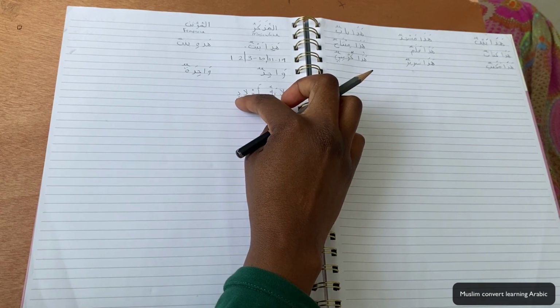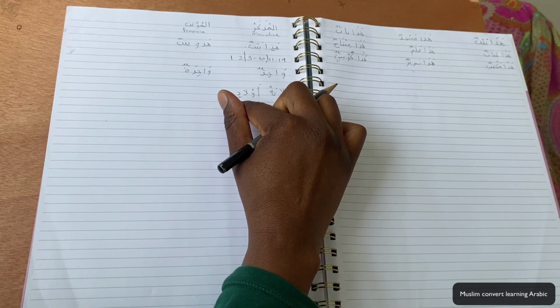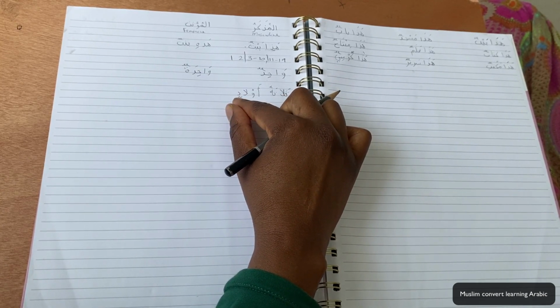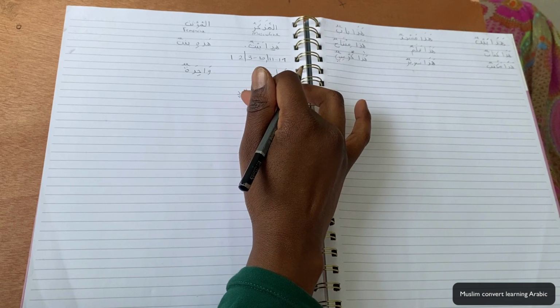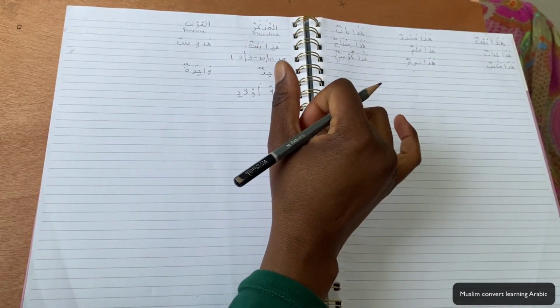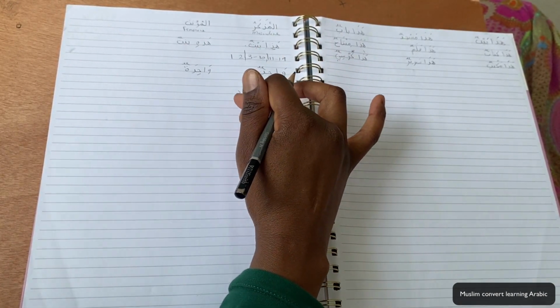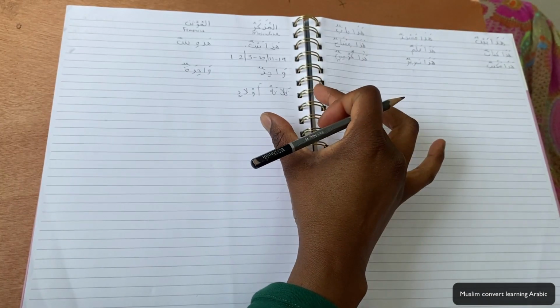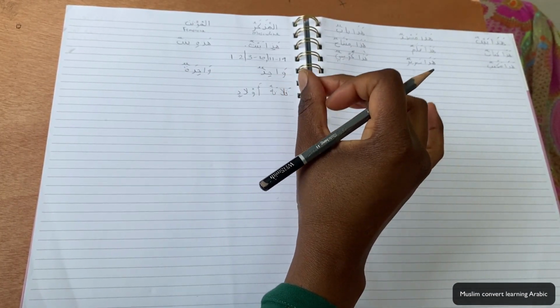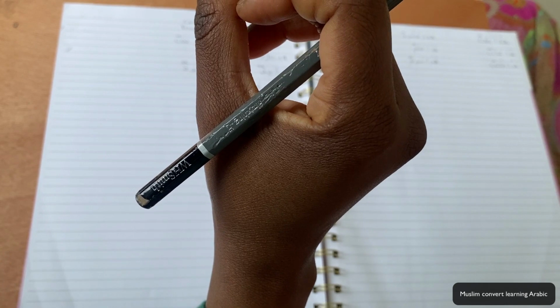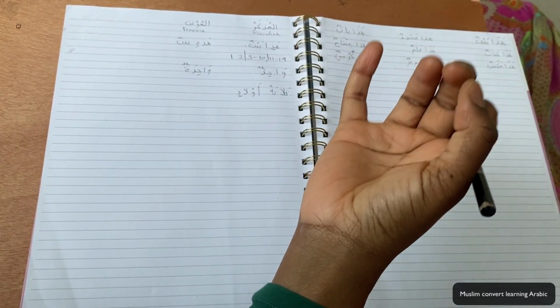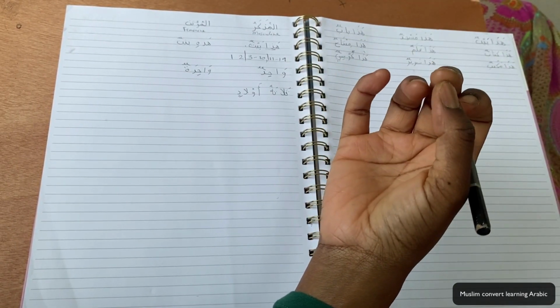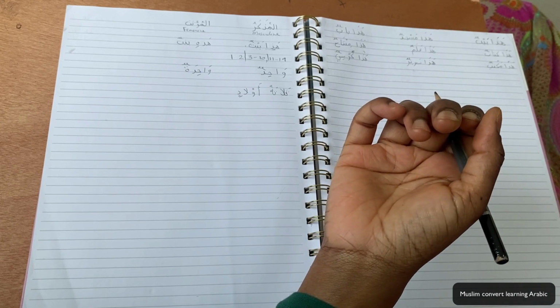This is tanween kasratain, and there are rules governing this. Depending on the context, you might have to put a kasratain instead of a fathatain, and that is explained in the video. This is why I said counting is not so straightforward in Arabic, but obviously there are rules to it, and if you can grasp those rules, it's going to be amazing.